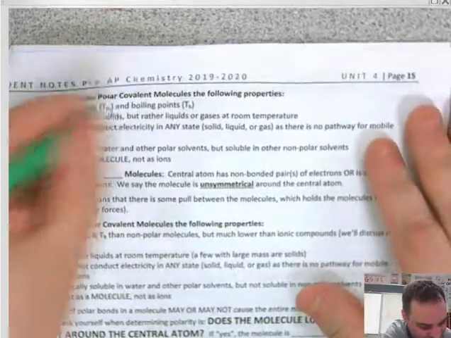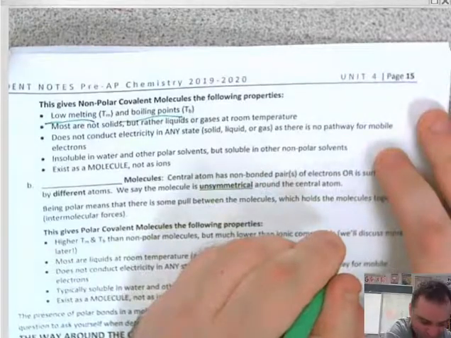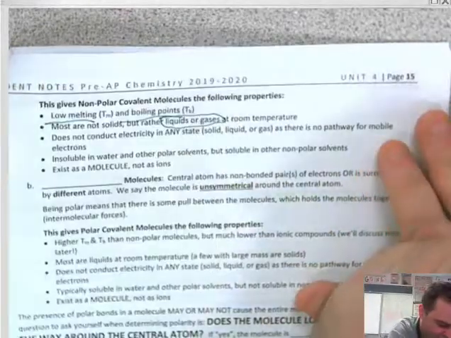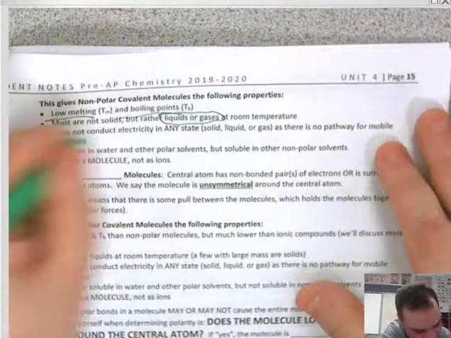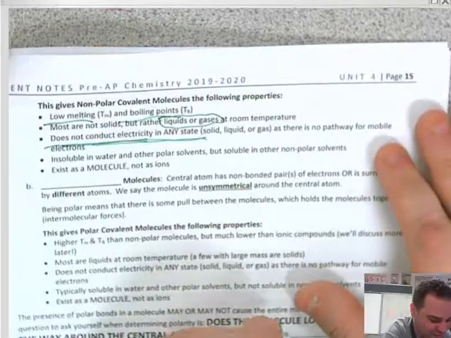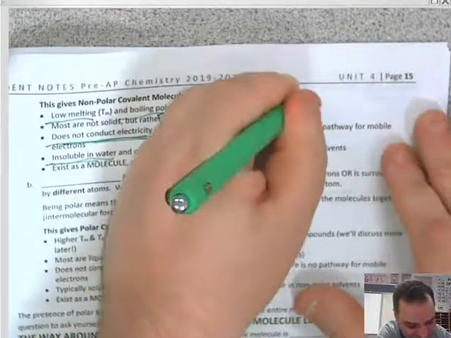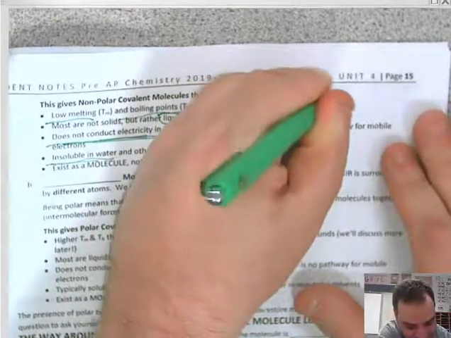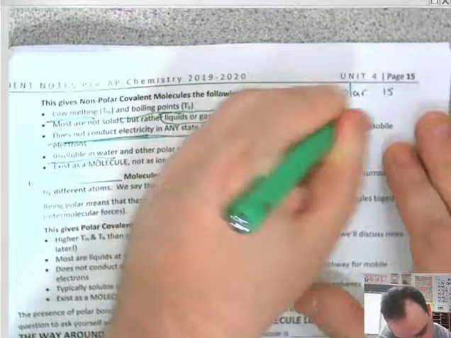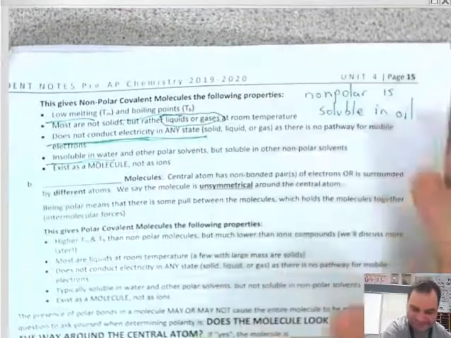Okay, so the nonpolar covalent molecules have the following properties. They have the lowest melting and the lowest boiling points. Most of these are liquids and gases because they're covalent compounds. They do not conduct electricity in any state. They are insoluble in water, but nonpolar is soluble, meaning it dissolves, in oil.